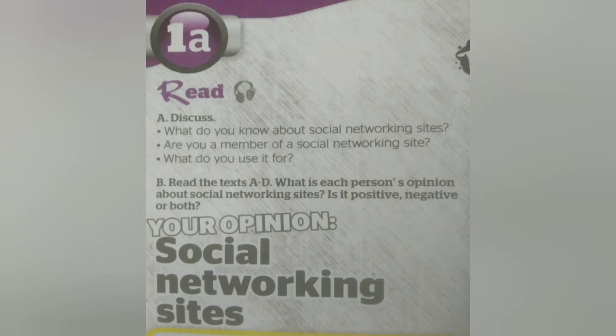Read the text A to D. What is each person's opinion about social networking sites? Is it positive, negative, or both? Your opinion. Social networking sites.